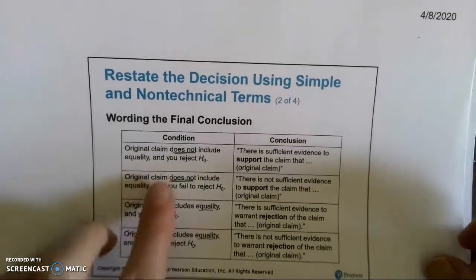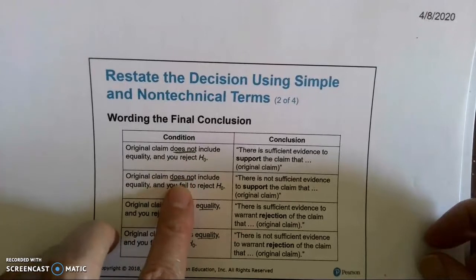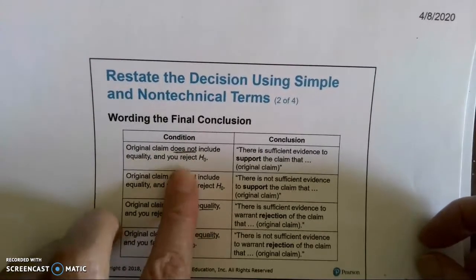Okay, so the first thing it asks is, does the original claim have an equal sign, which is these two, or does not have an equal sign?